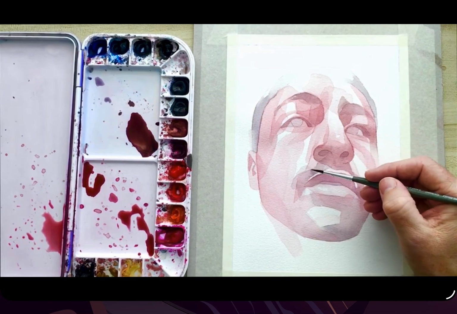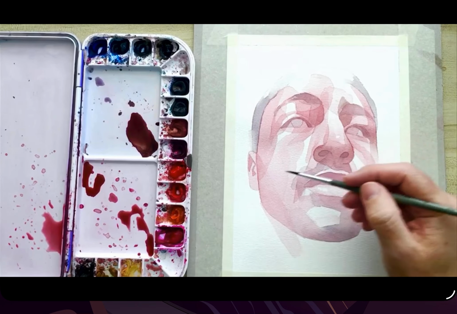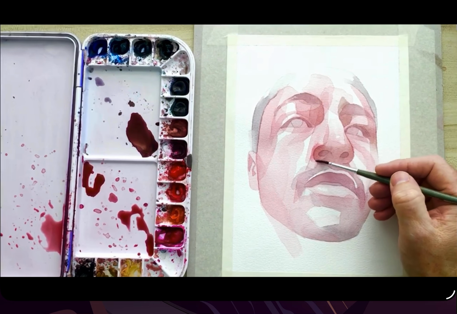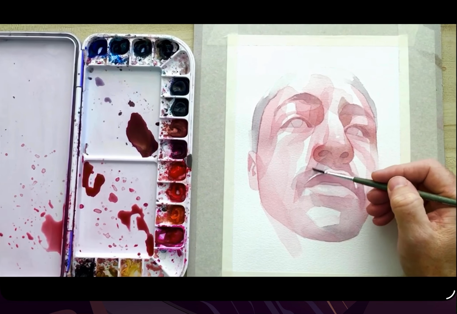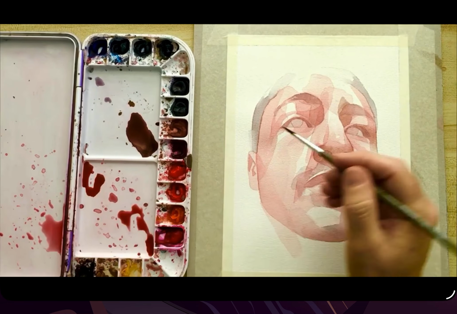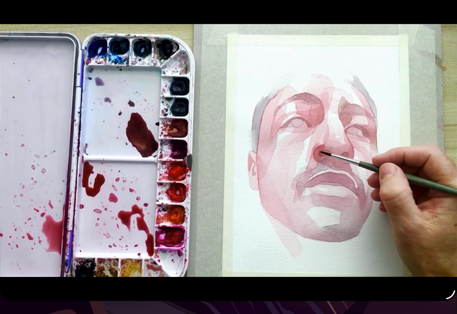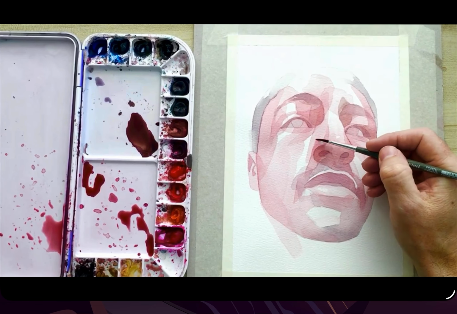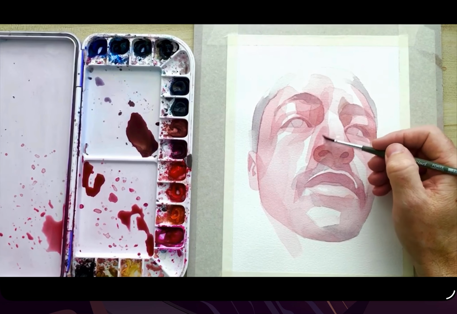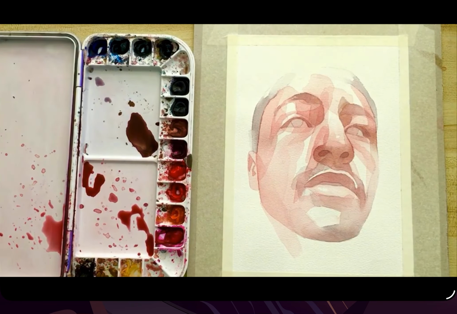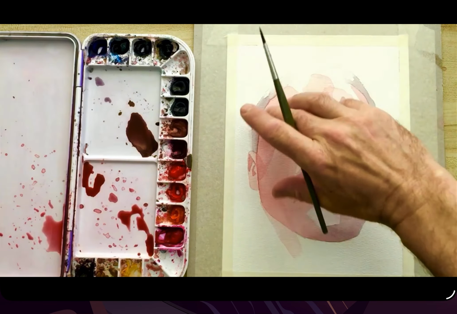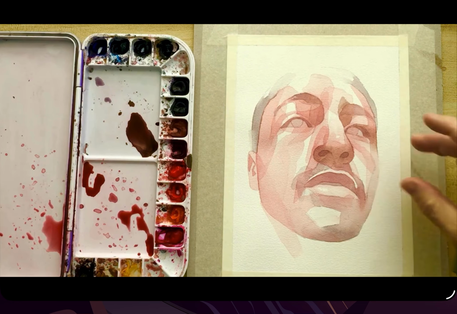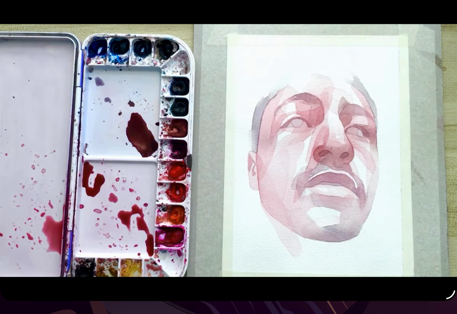I think there's probably a shape we can do here. Let's do that. Just bring that into the nostril. Okay, so it's getting there now. There's not many more shapes that we're going to do around the features. It's coming together nicely now.